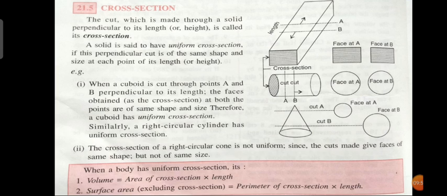If we say uniform cross section, uniform means it is the same, a cut in the same way, with the same shape and size at each point.